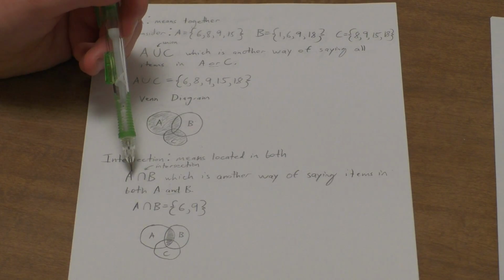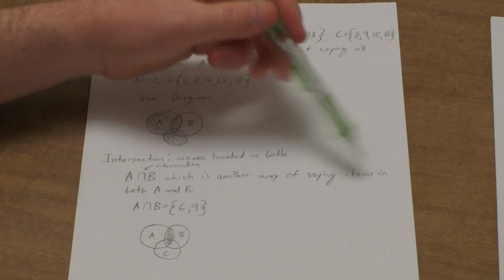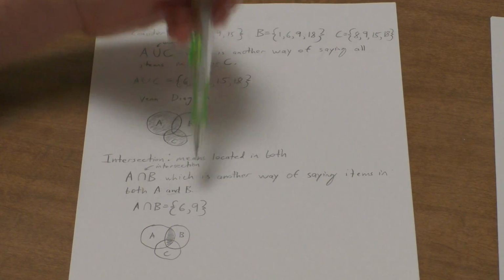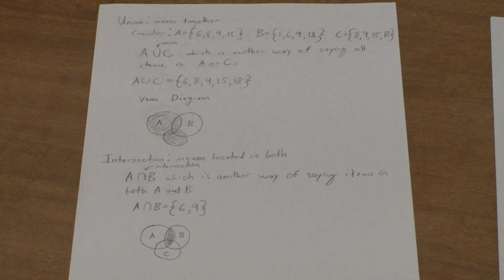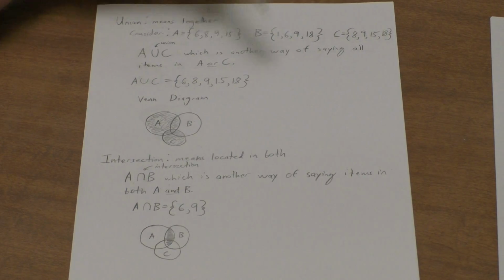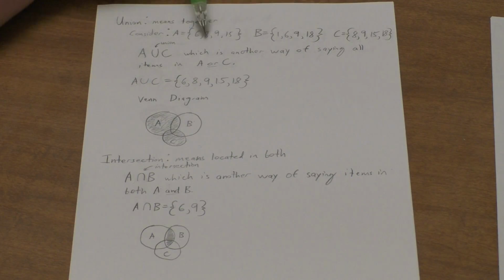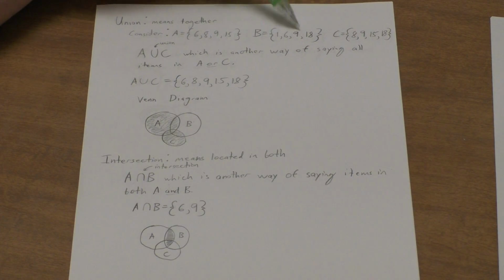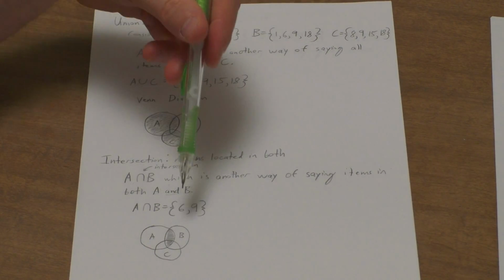So you have A intersection B, which is another way of saying items that are in both A and B. Okay, so what is in both A and B? Let's look. Well, 6 is in B, so that's part of our intersection, A and B. 8, well, 8's not in B, so it's not a part of our intersection. 9, well, 9 is in B, so it's part of the intersection.